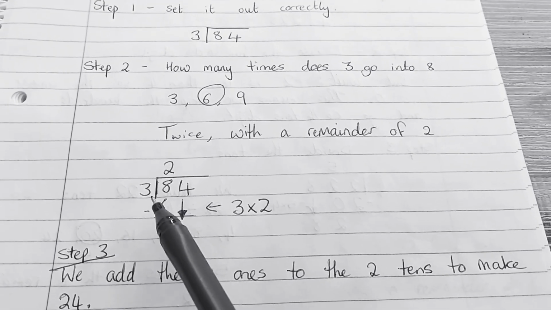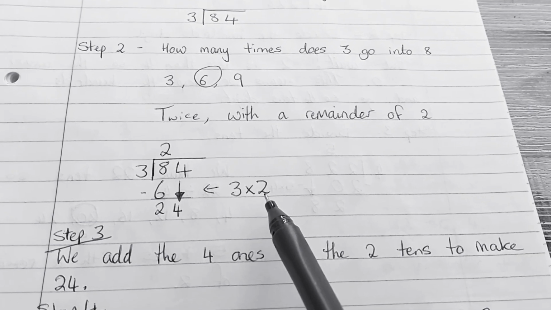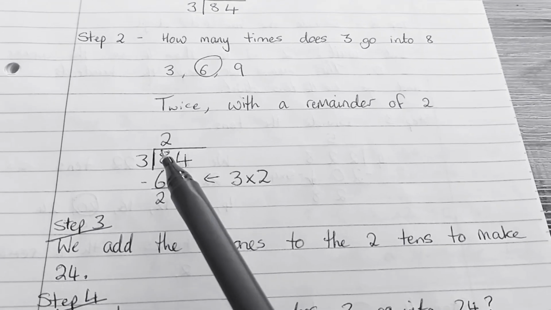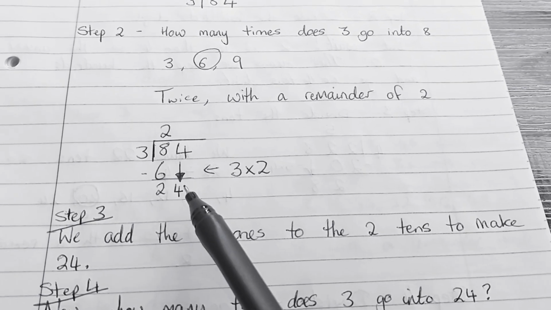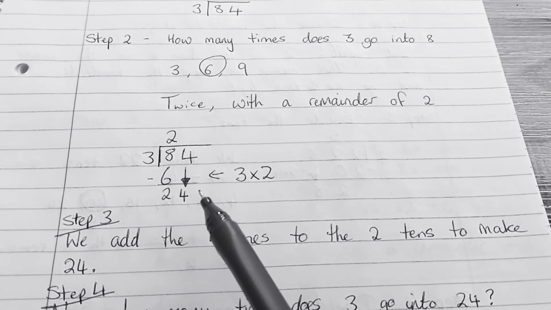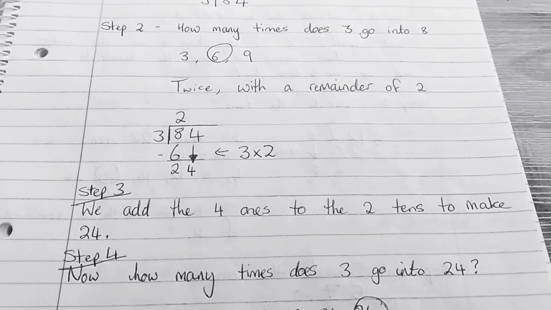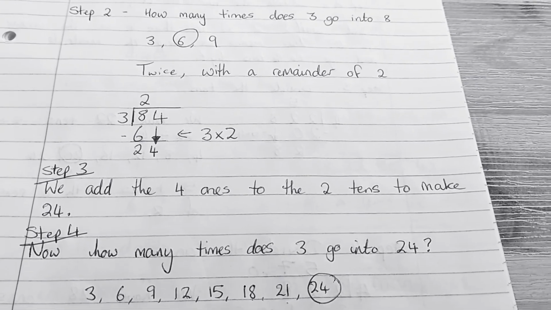So we put the 2 above the 8, and then we write 3 times 2 there to show that that's the calculation to get 6. And then 8 minus 6 gives you the 2 that's remainder. We then bring the 4 down so that we've got 24 ones, because that's what we're going to divide by next. Okay, so that's step 3. Add the 4 ones to the 2 tens to make 24.